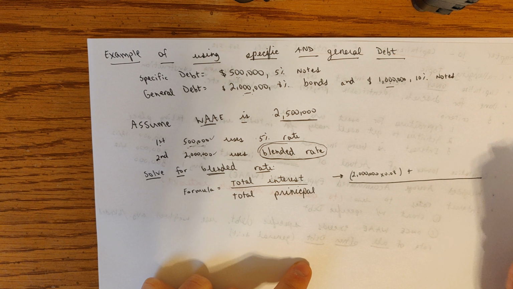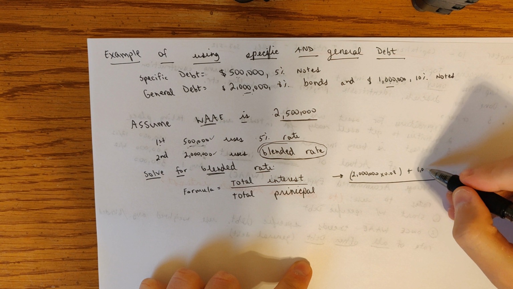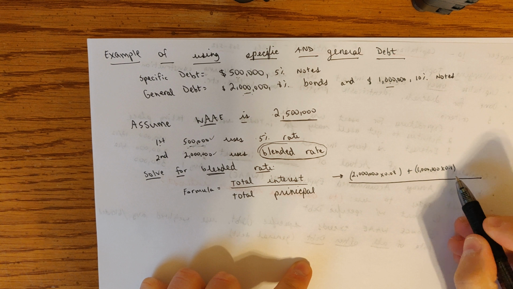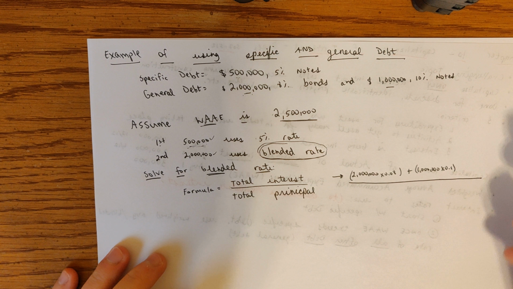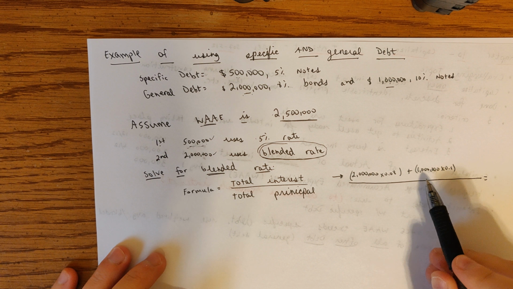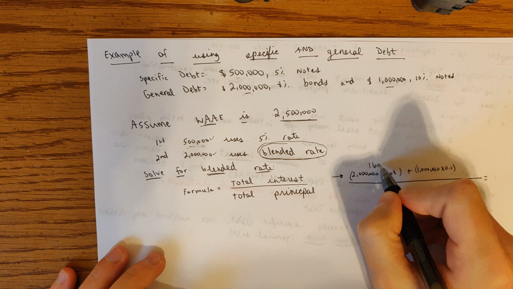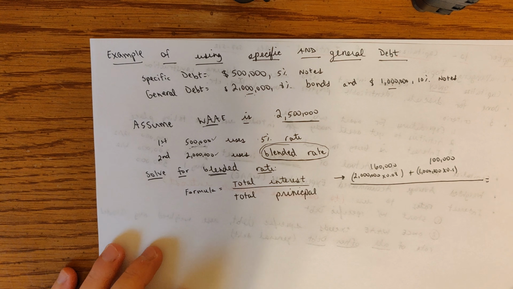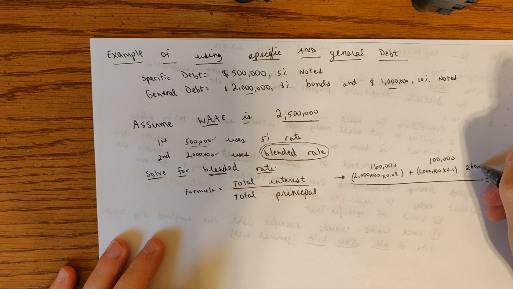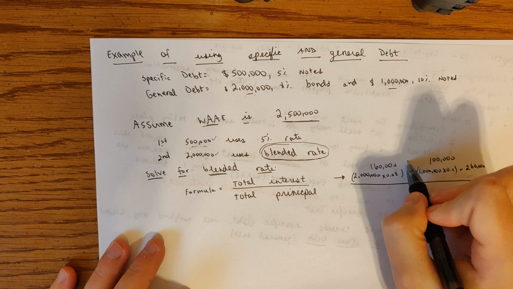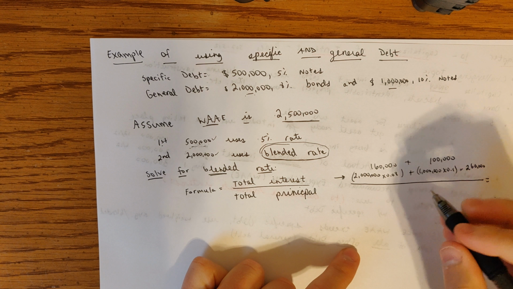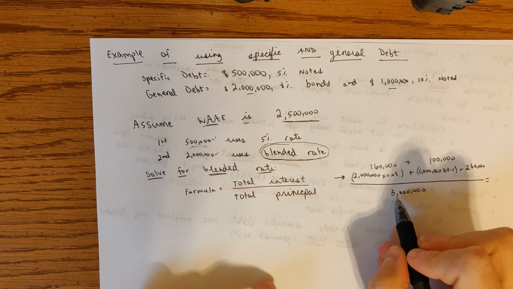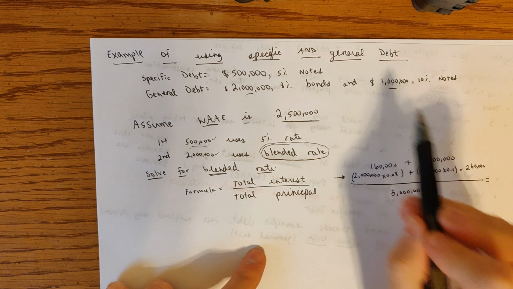Then we take 1 million, which is our notes, and multiply it by 0.1, because that's 10%. If we do this math out, we get 160,000 here and 100,000 here, which is a total of 260,000. 160 plus 100 is 260,000. In the denominator, we would have the total principal, which is just 2 million plus 1 million.